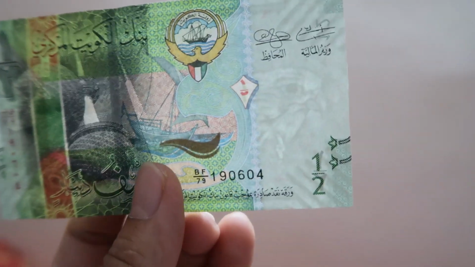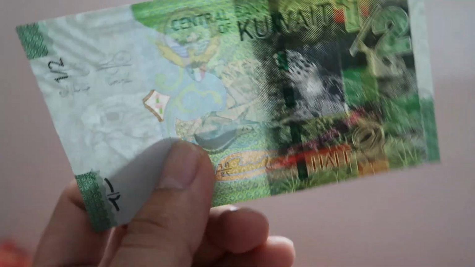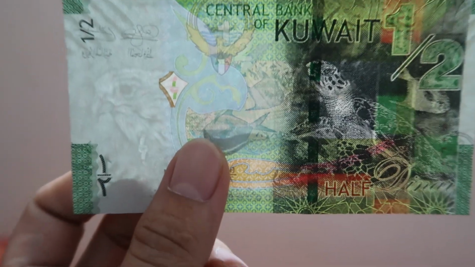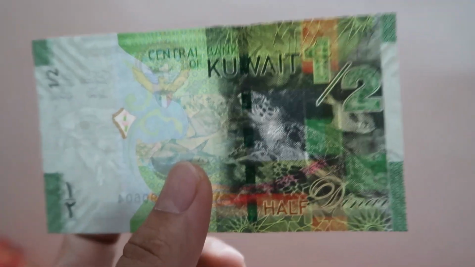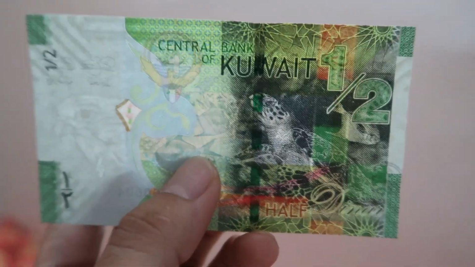If we see the back side again, this falcon is being shown here. I think this is a falcon, I'm not sure. Please say in the comment section below if I am wrong, but I think that this is a falcon because falcons are very popular in the Gulf countries. So now let's check out this note under UV light, what features we can see here.